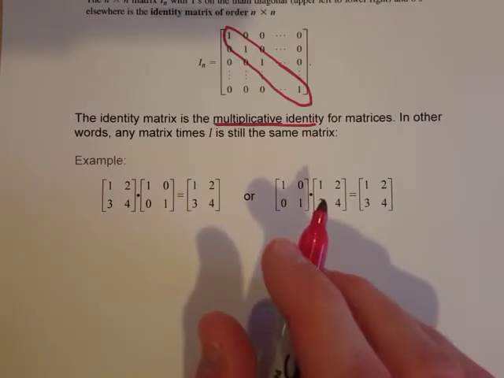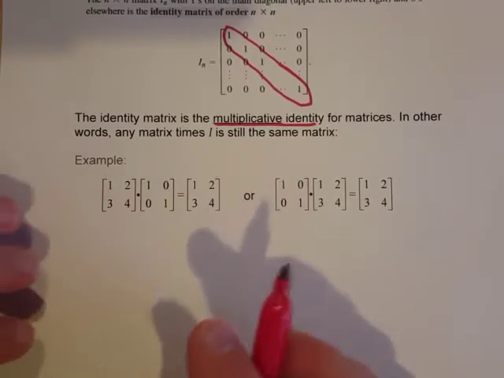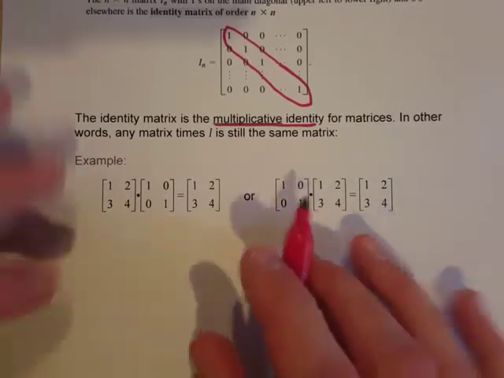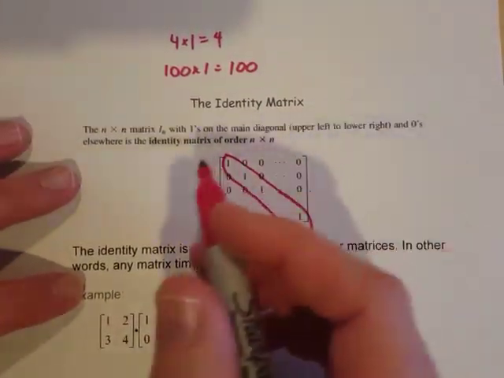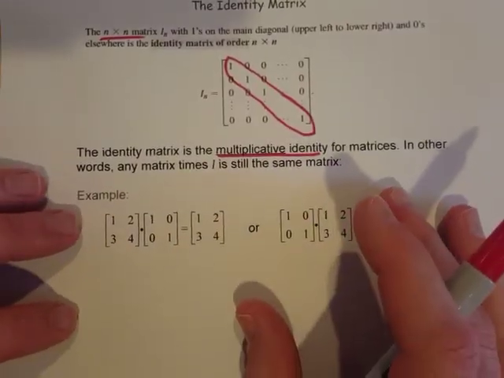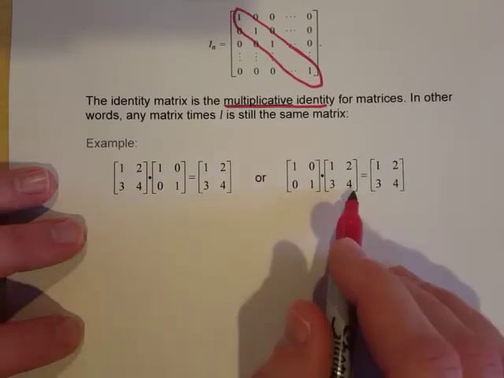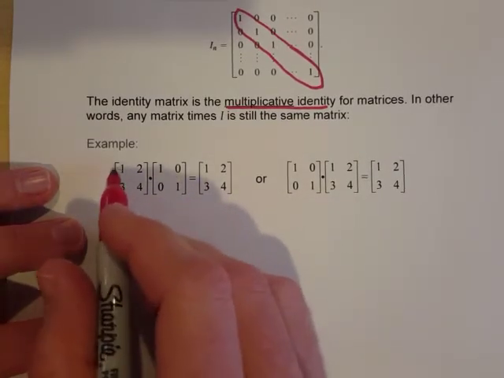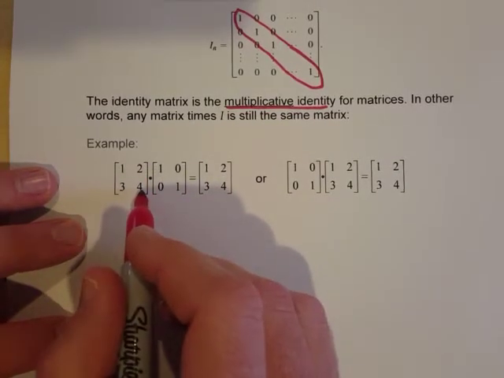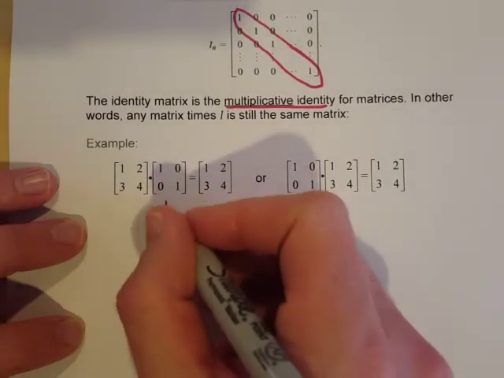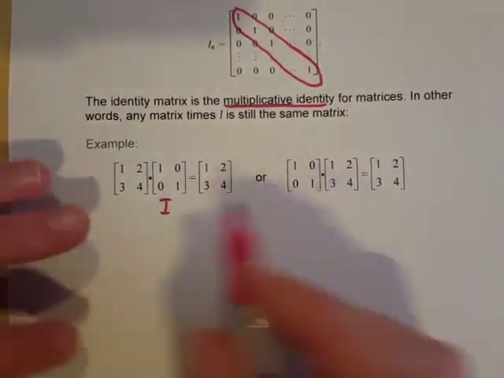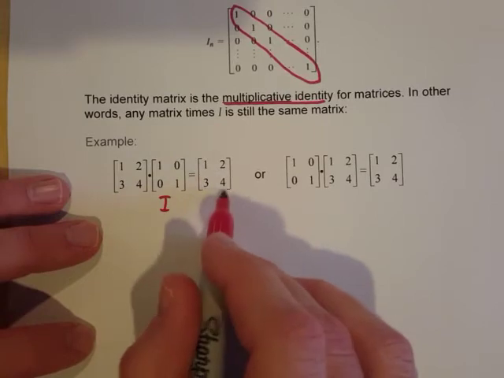So if you have an identity matrix multiplied by any matrix, now these are, by the way, square matrices, n by n, meaning that an identity needs to be square. What we look at is any square matrix that we have, this one, 1, 2, 3, 4, if we multiply it by the identity, then what we get is just itself, 1, 2, 3, 4 again.